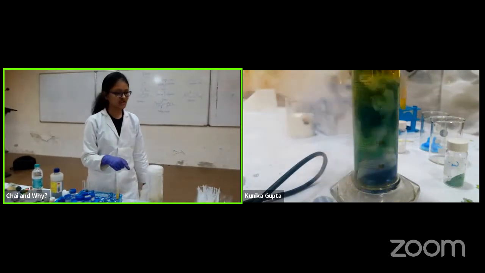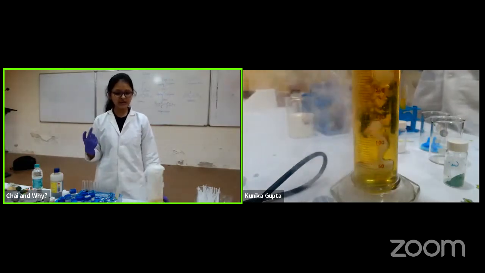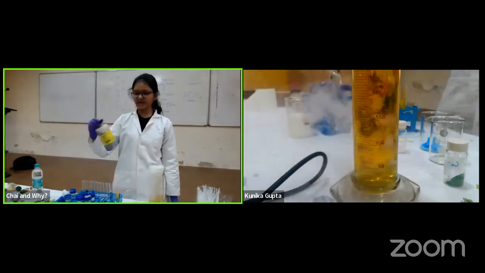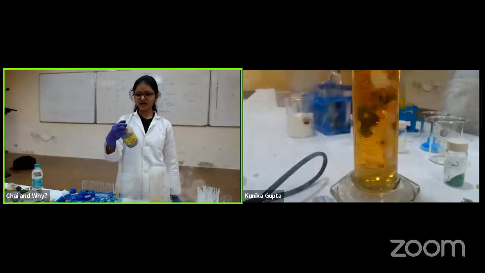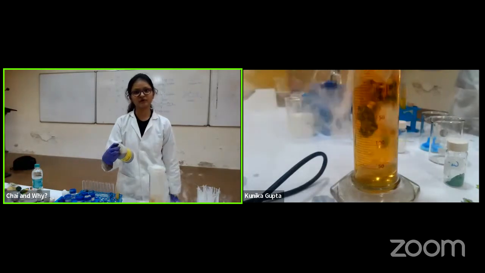So do you see a color change happening instantly? It went from green and now it switched to yellow. If I read this on the pH scale, it has gone to a pH of 6 and now it is moving to 5.5.